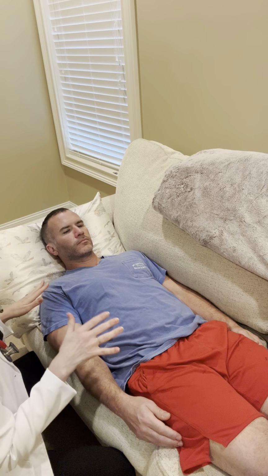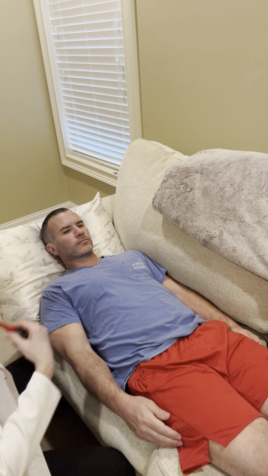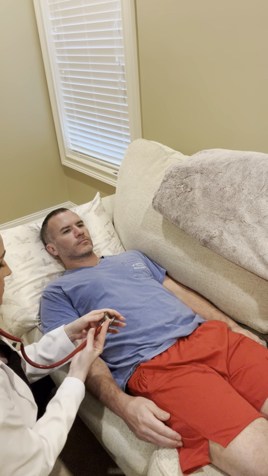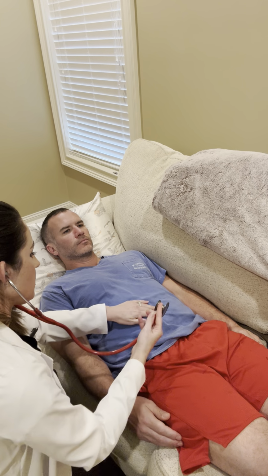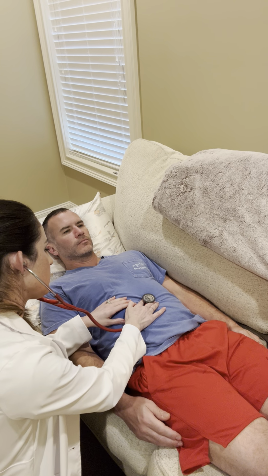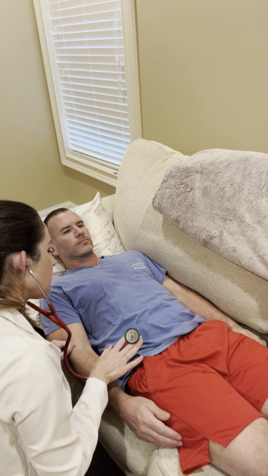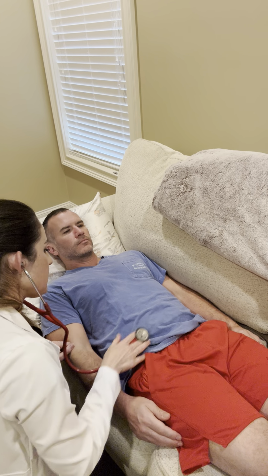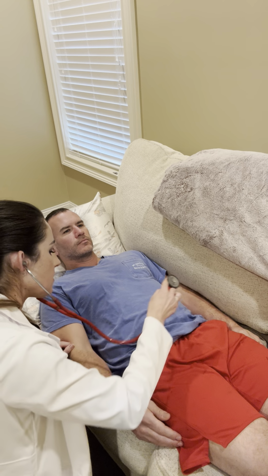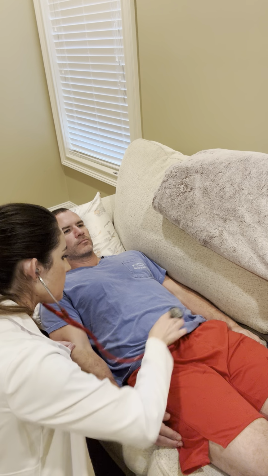We're going to inspect the abdomen for contours and symmetry. We're going to auscultate for bruits with the bell of our stethoscope over the aorta, the renal arteries, the iliac arteries, and the femoral arteries.